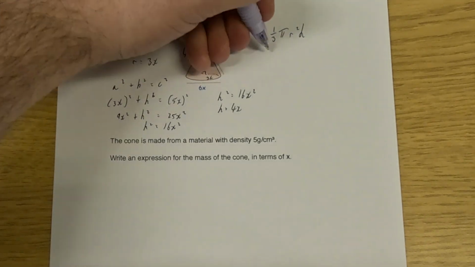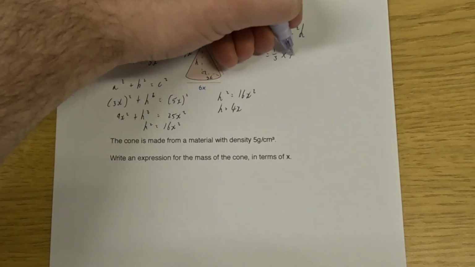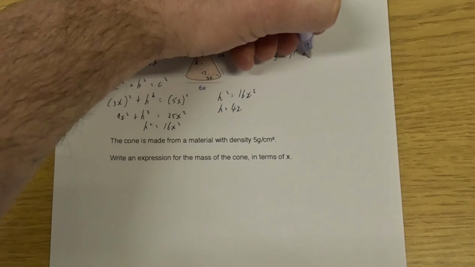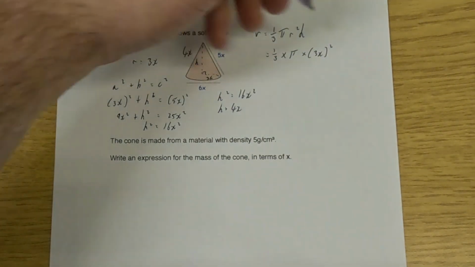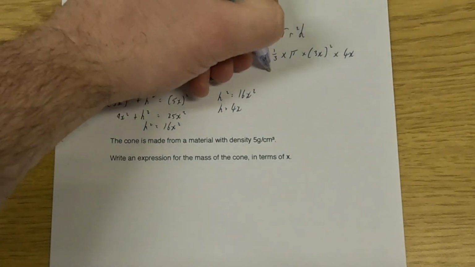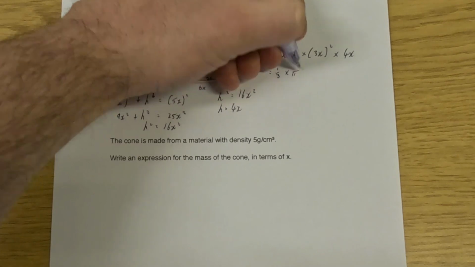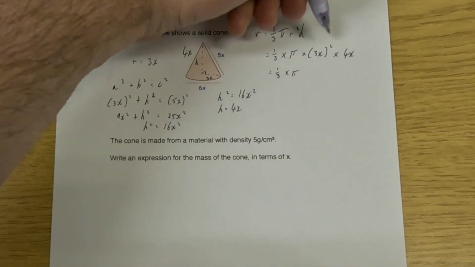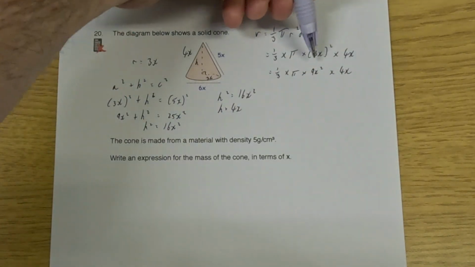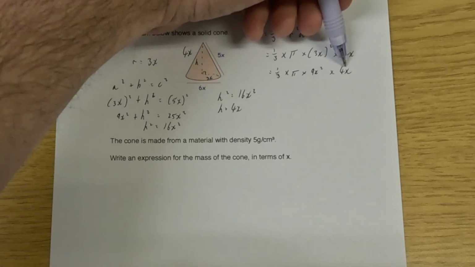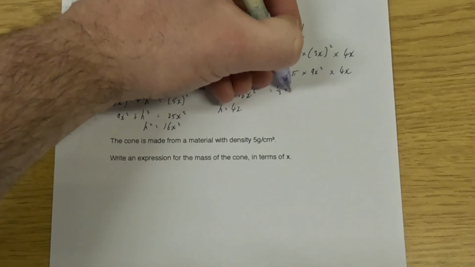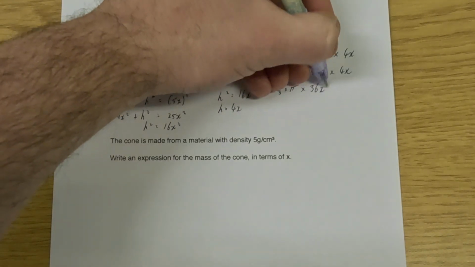So that means the volume of the cone would be equal to a third multiplied by pi multiplied by the radius of the base squared. The radius of the base is 3x, so that's 3x in brackets squared, multiplied by the perpendicular height, which is 4x. Now we just need to work this out. So that's a third multiplied by pi. 3x times 3x is 9x squared, times 4x. 9 times 4 is 36, and x squared times x would be x cubed, so that's a third multiplied by pi multiplied by 36x cubed.